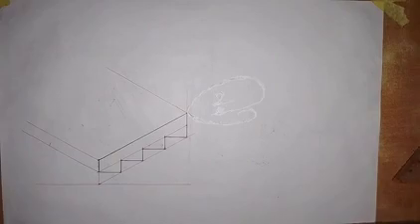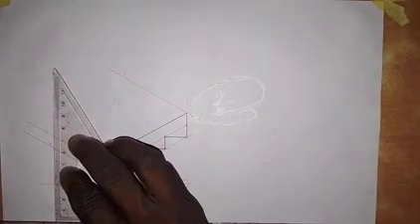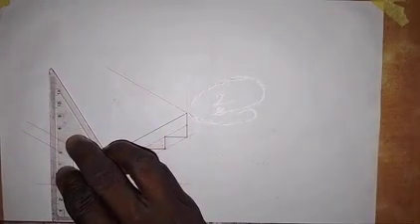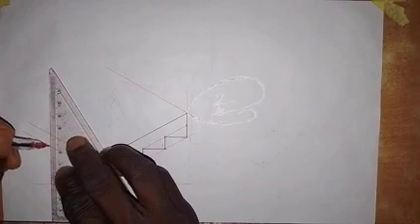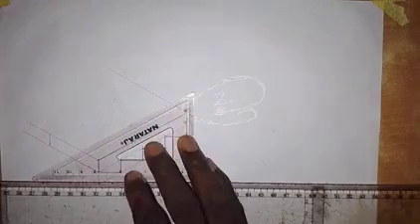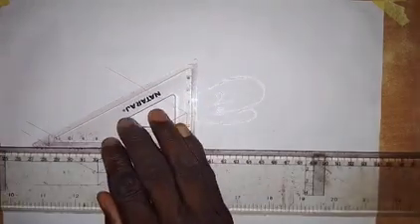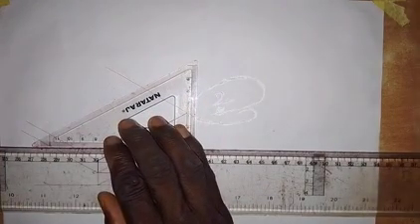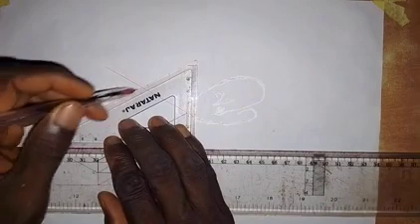Then we have to draw a vertical line here. Then with my set square, I'll transfer this to this end here. Okay, so we have this.